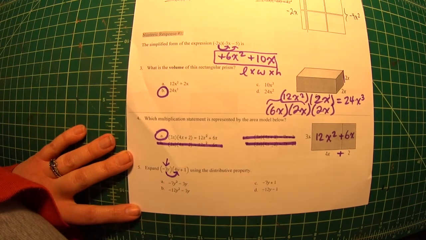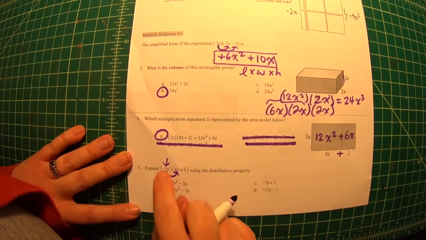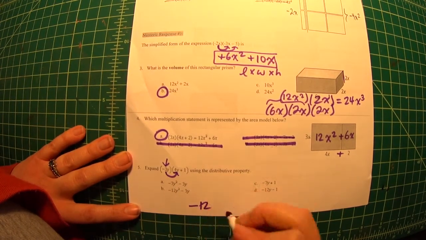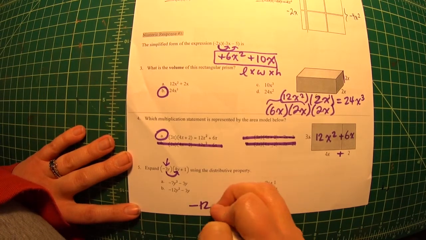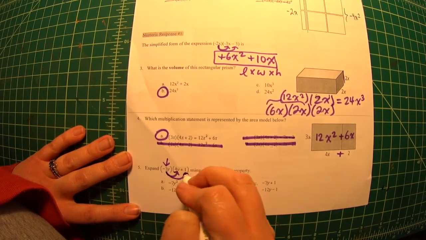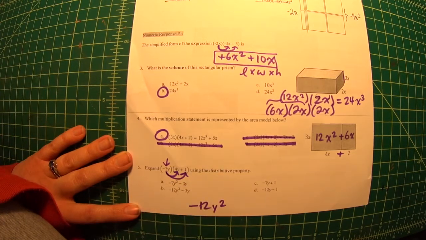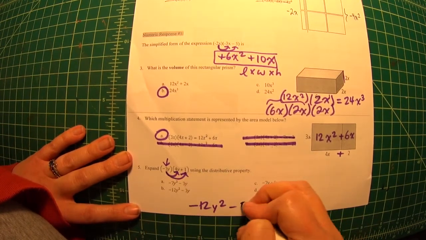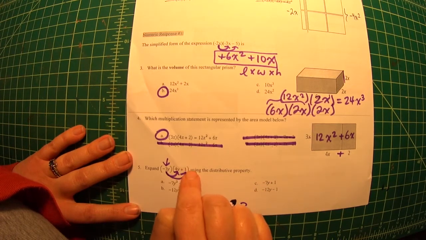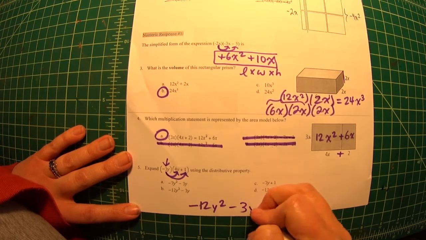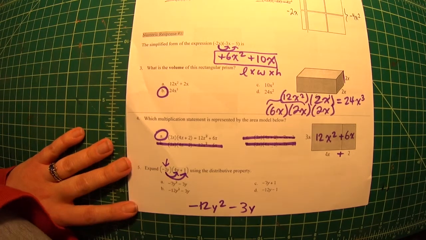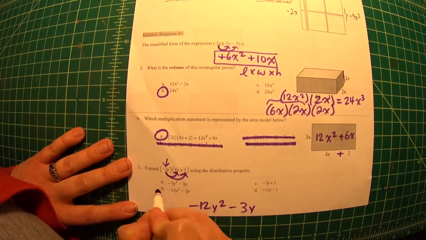Negative times a positive, mismatch. 3 times 4, 12. Y times y, y squared. Second distribution. Negative times a positive, mismatch. Negative. 3 times 1, 3. Y times no variable, nothing's doubling up, it just stays the same. So that gives me B as an answer.